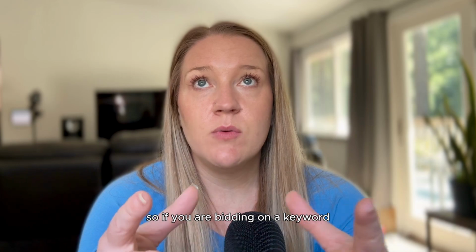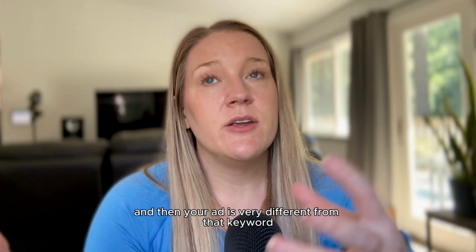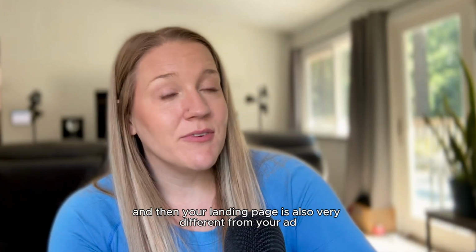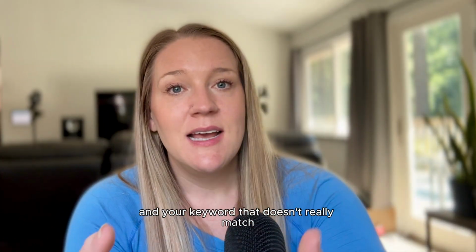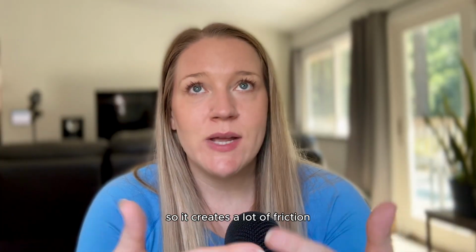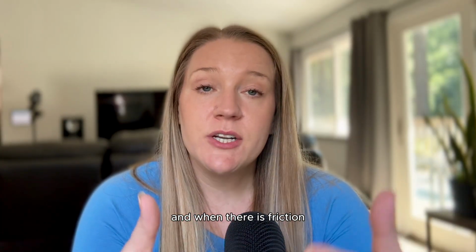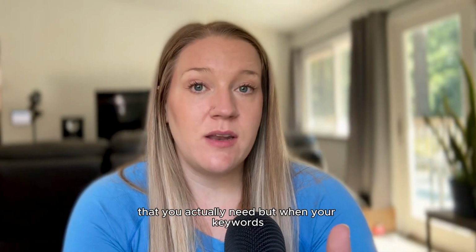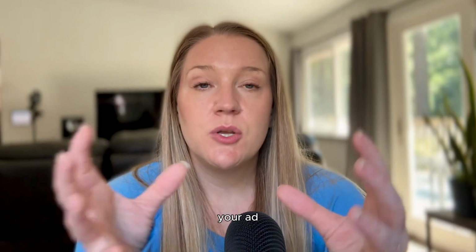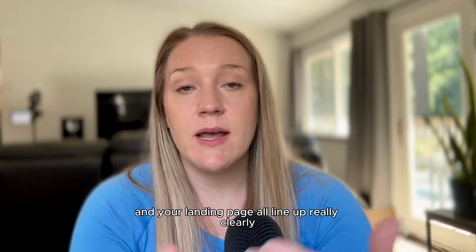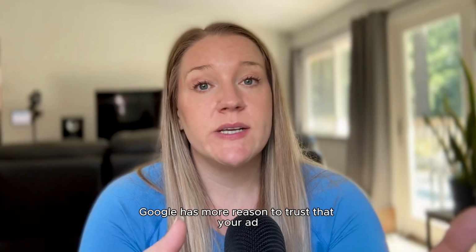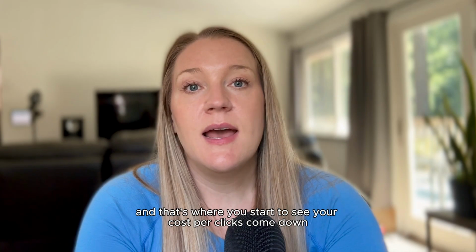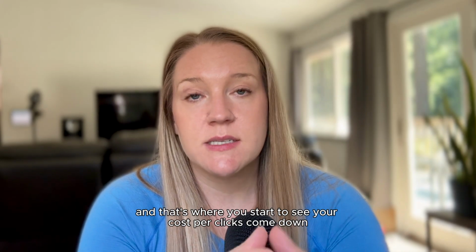So if you are bidding on a keyword, and then your ad is very different from that keyword, and then your landing page is also very different from your ad and your keyword, that doesn't really match. So it creates a lot of friction. And when there's friction, you can end up paying more for the clicks that you actually need. But when your keywords, your ad, and your landing page all line up really clearly, Google has more reason to trust that your ad is a good fit for what that person searched for. And that's where you start to see your cost per clicks come down.